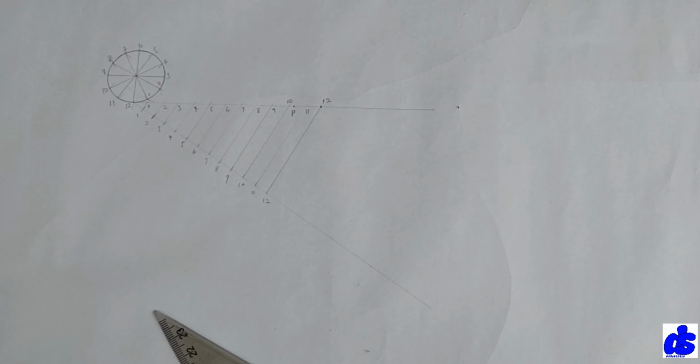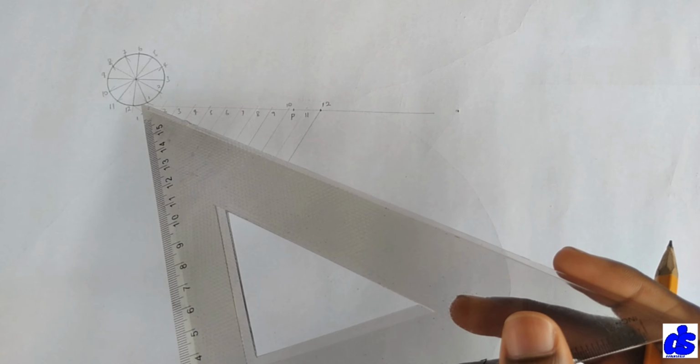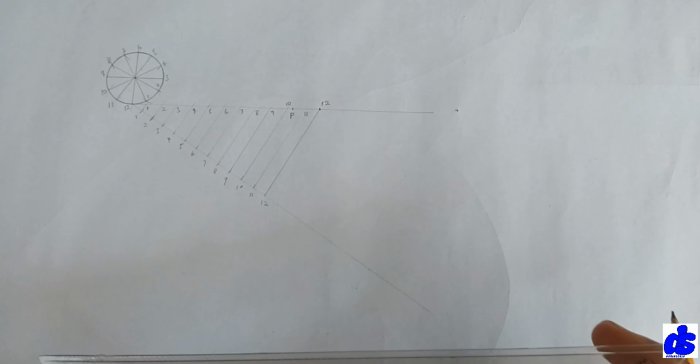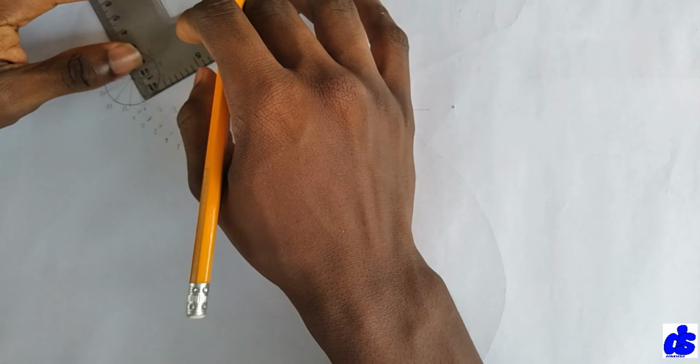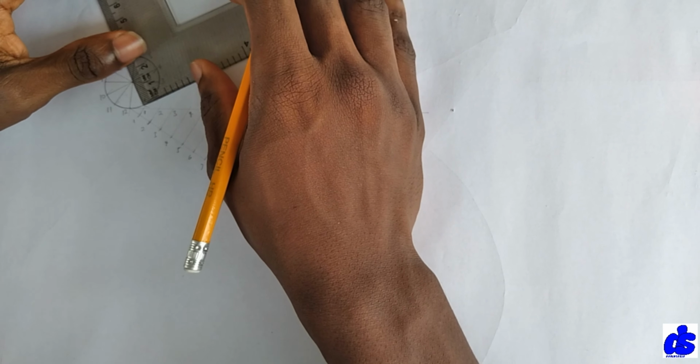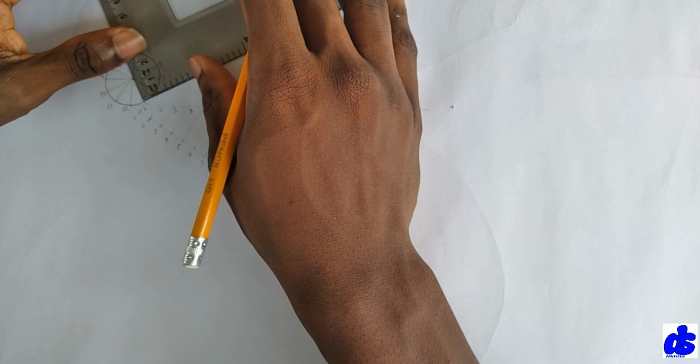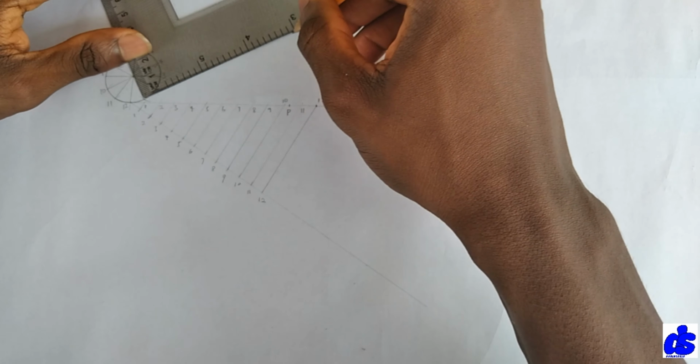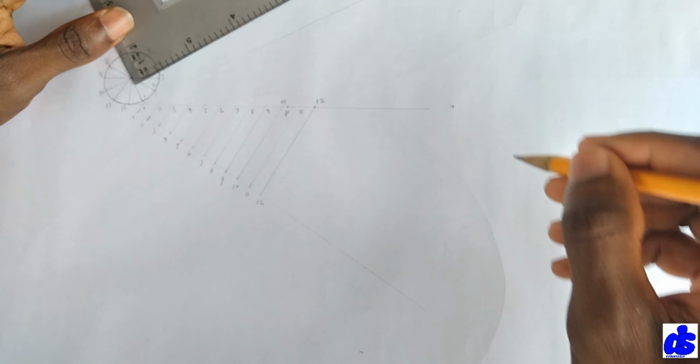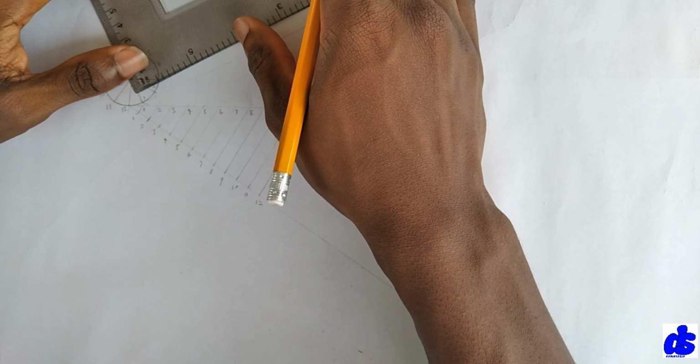So we are going to start marking. But first, you need to draw tangents at each of these points. So then use your set square. You align it with it. Then you draw. Oh, it's a bit faint.